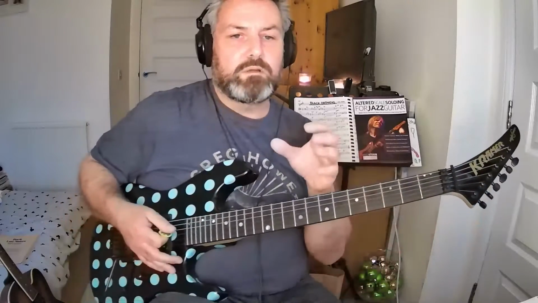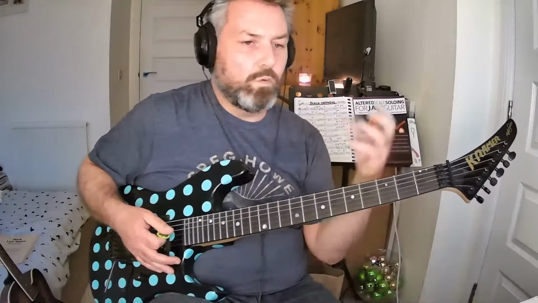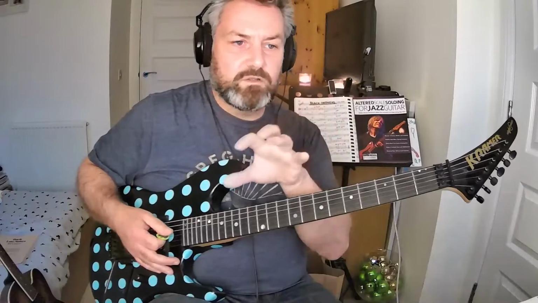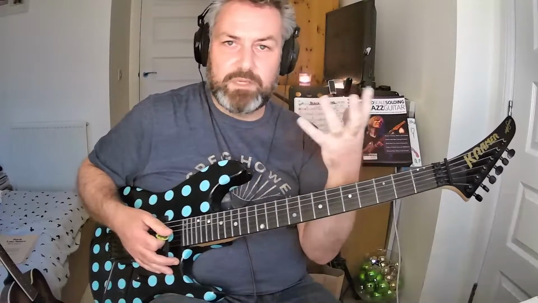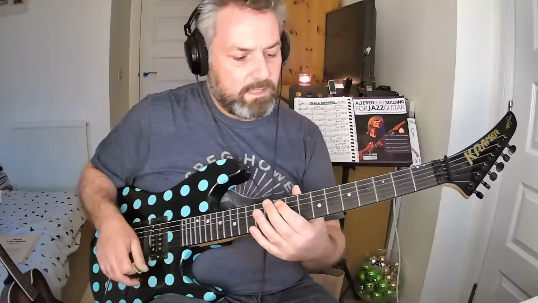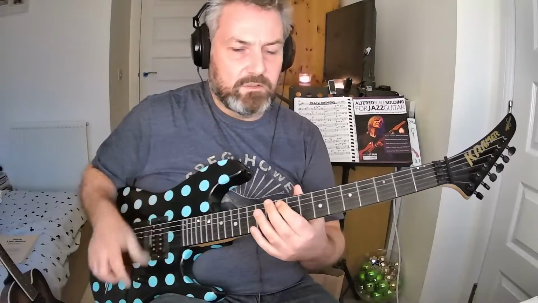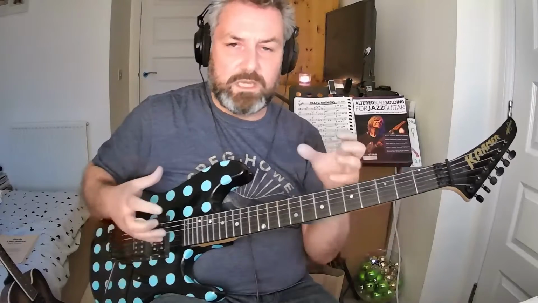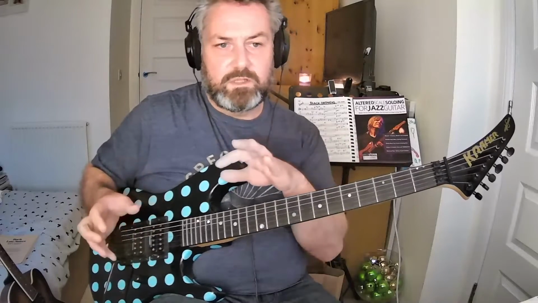The cool thing about this shape, and in fact all chords on the guitar, is that once you learn a particular shape, you can slide it around the neck and basically do whatever you want with it. That makes the guitar a lot easier to play than, say, something like a piano.